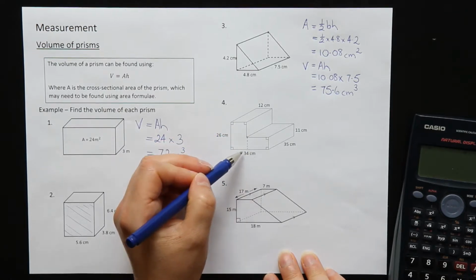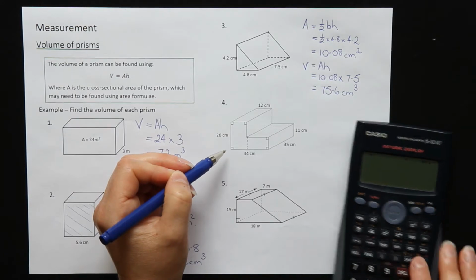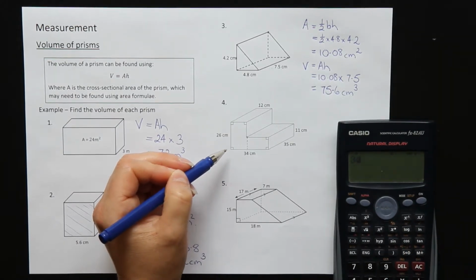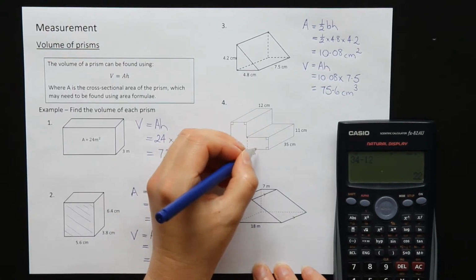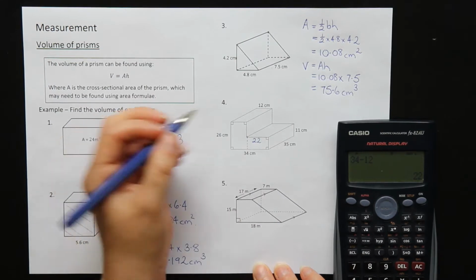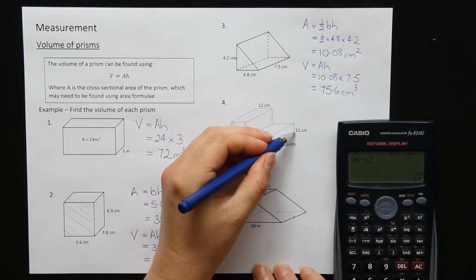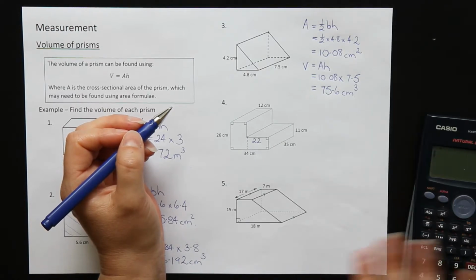But what about this one? 34 is the whole way across, so I would need to go 34, take away the 12 to find out that this part here is 22. And the height we know is 11.